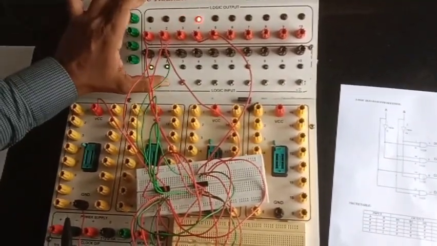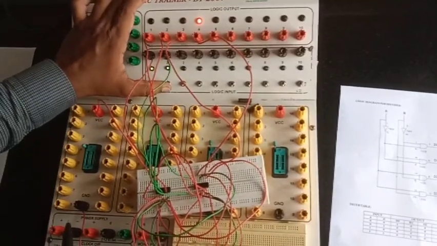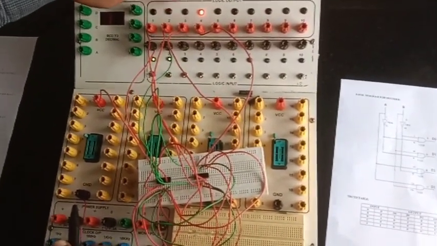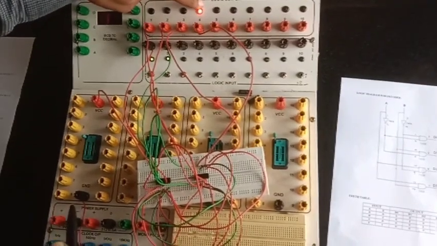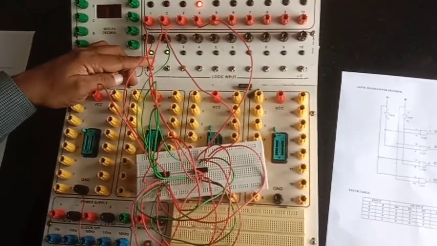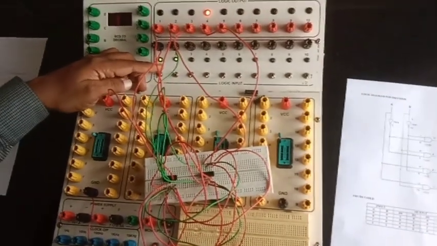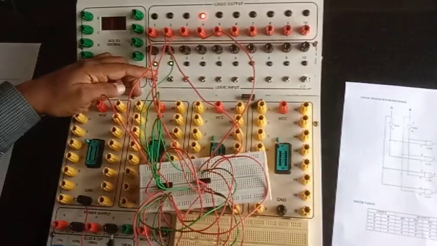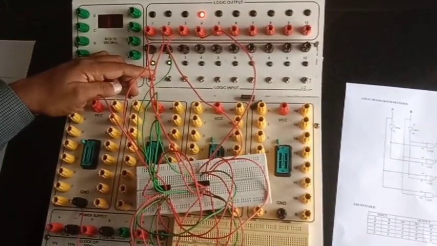So next input is 1, 1. A is equal to 1, B is equal to 1 means I am getting the output D0 is equal to 0, D1 is equal to 0, D2 is equal to 0, D3 is equal to 1. So from this implementation I verified the truth table of the decoder circuit. We are giving 2 inputs, and they are split into 4 outputs. This is the application of decoder.